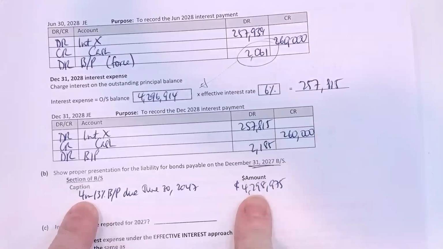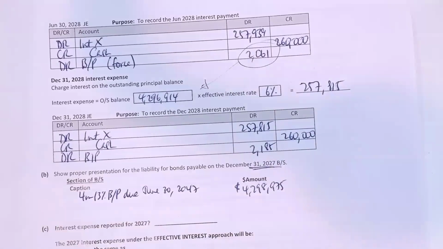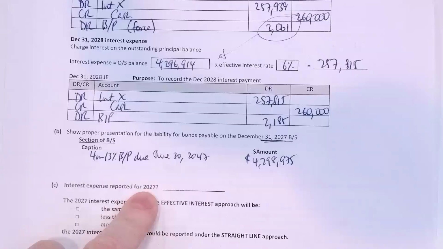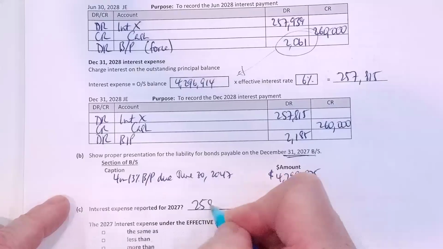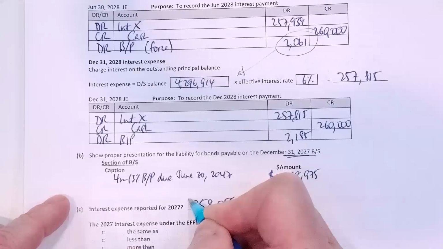These two things don't match. That's normal. Interest expense reported for 2027. Well, since the bond was issued on June 30th, we only had one interest period. So the interest expense, 258. Okay.